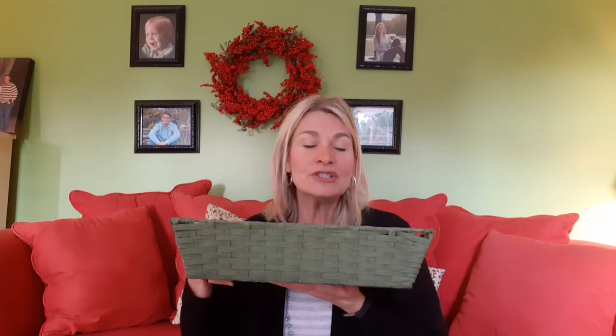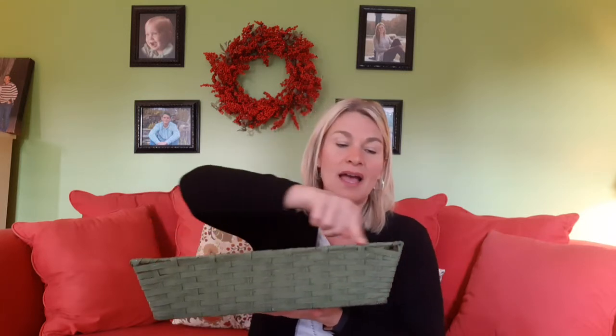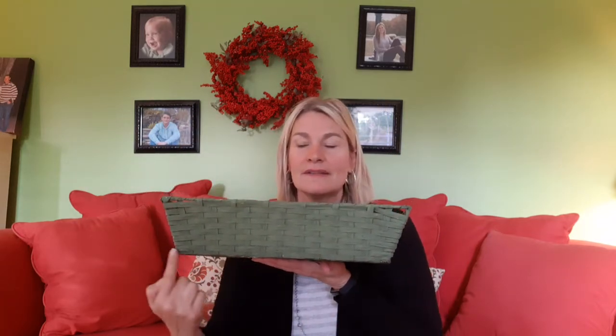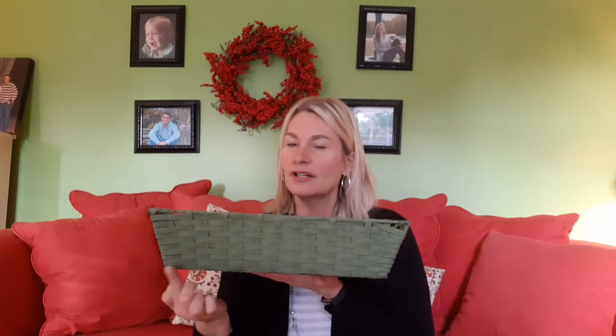All right, the next one's a little bit bigger. My friends, the next one is a basket that Mrs. Hilsher has in our house. Now, what we're going to do is look at the sides of this basket right here. The sides just like that. Do you see the way the top of this basket is longer than the bottom of the basket?